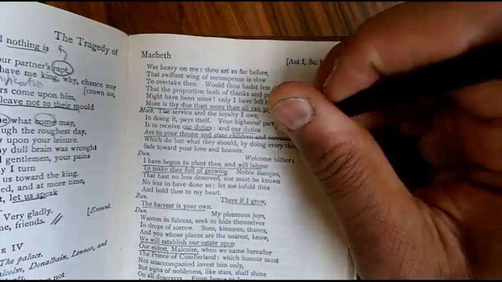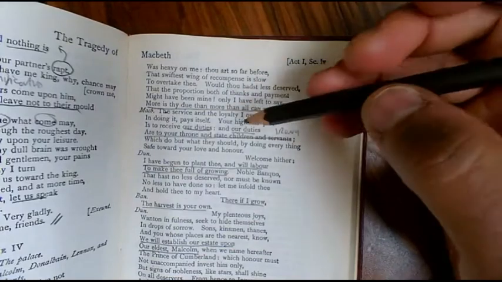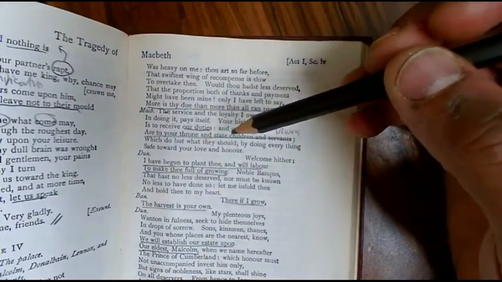And there's an irony here as well, because we know that he has ulterior motives at this point. So actually, he's not going to be fulfilling his duties later on.